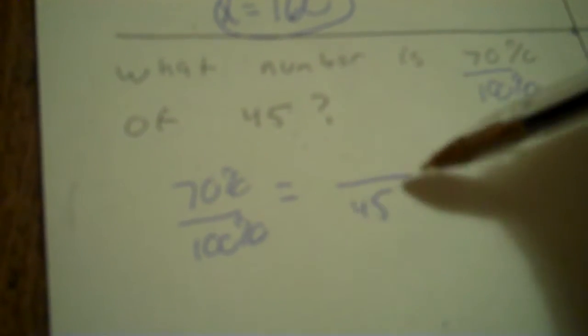Okay, 70% of 45. Always place 100, because that's the whole of a percent. 70% over 100. Now in your other ratio, you place a 45 right there. You're trying to find what's across, what goes with the 70. Because 100 goes with 45, 70, we don't have that, so that's x. So I take 100 times x. Then you take 70 times 45.